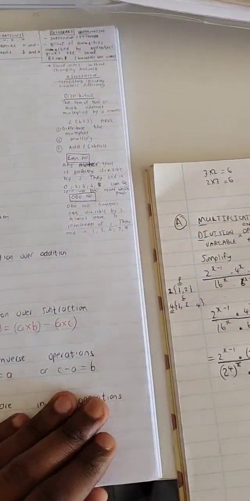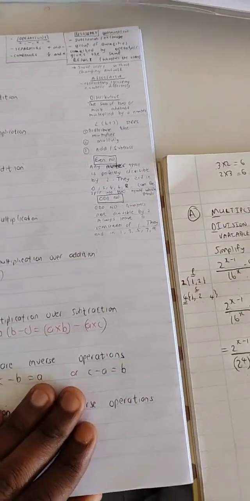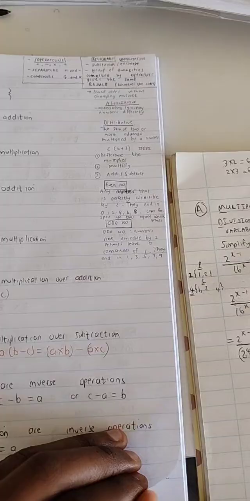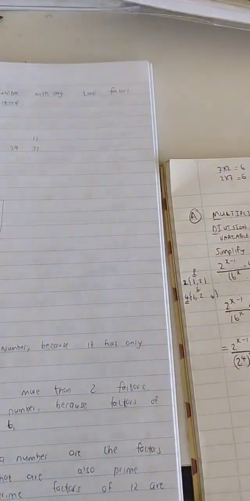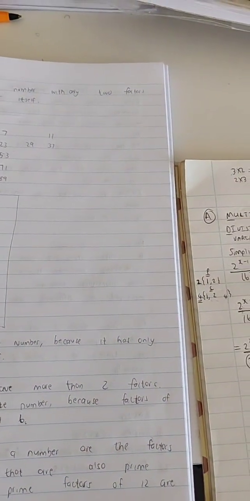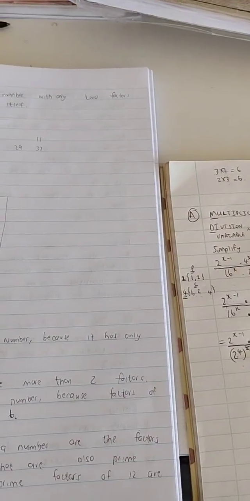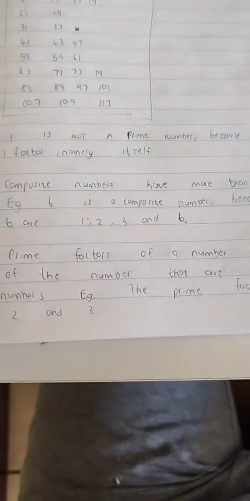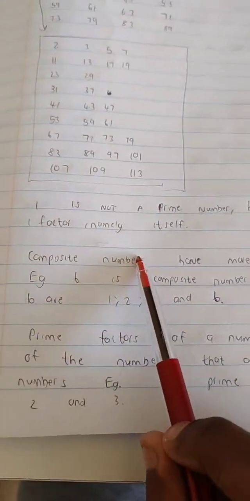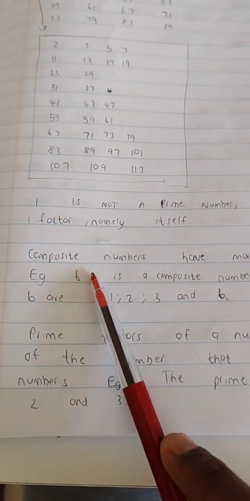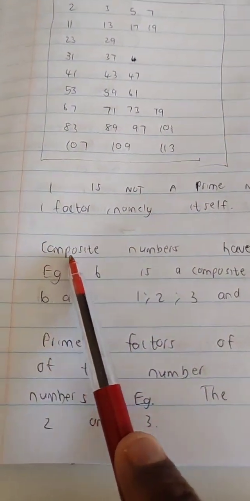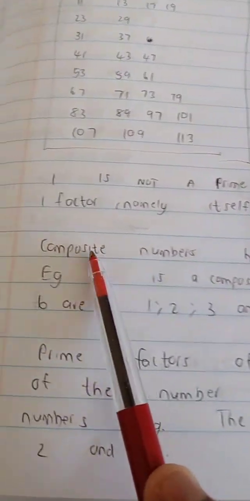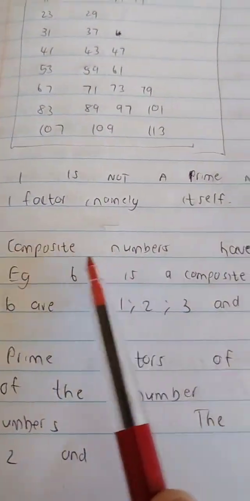Okay, let me send you back to basics, guys. Basics are everything, if you ask me. In grade 8, there are what we call composite numbers. What are composite numbers?